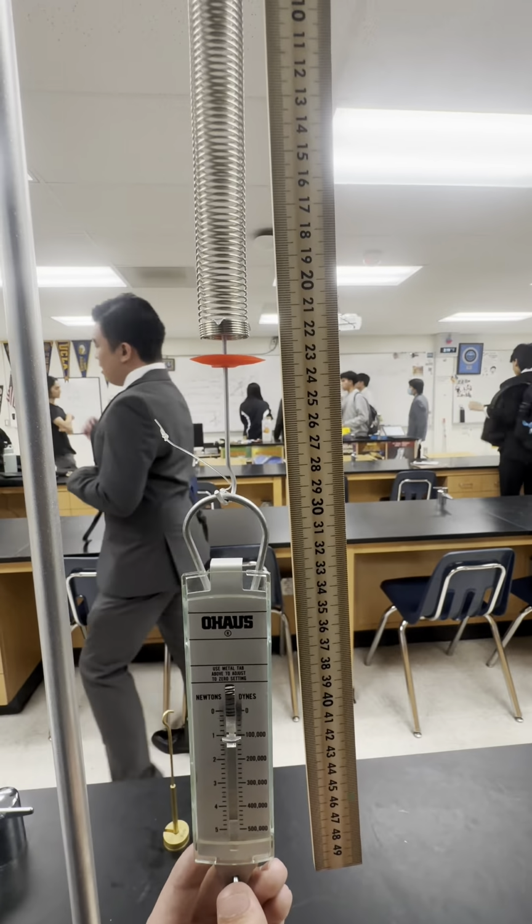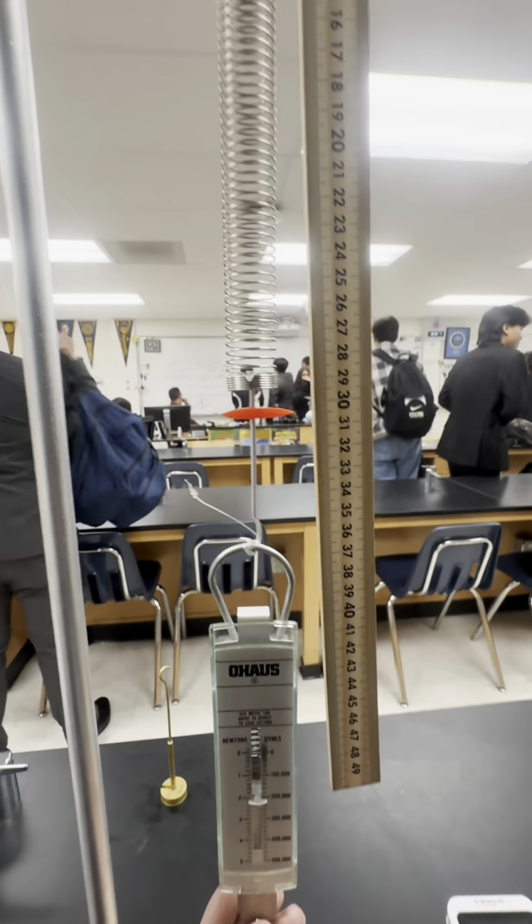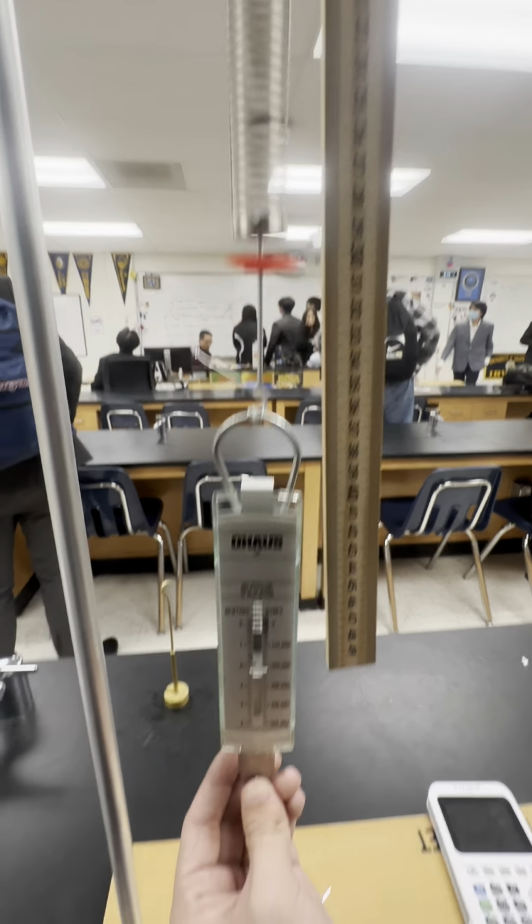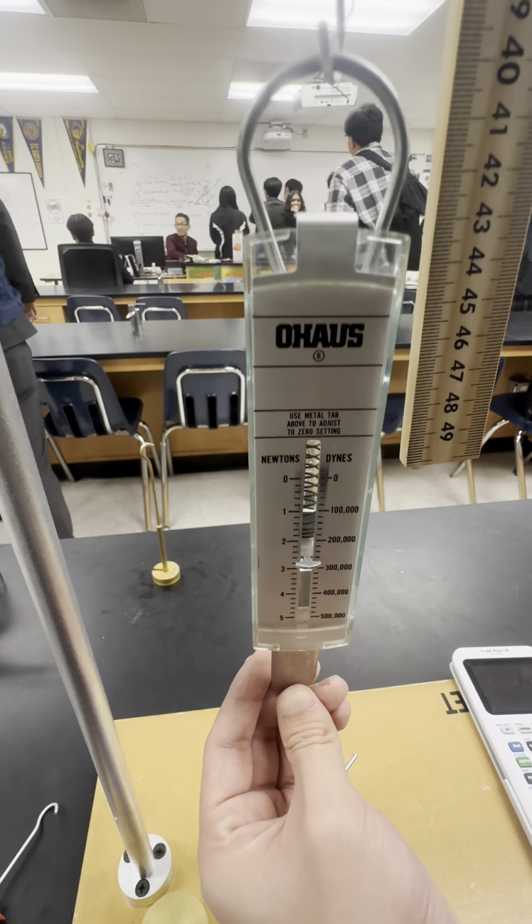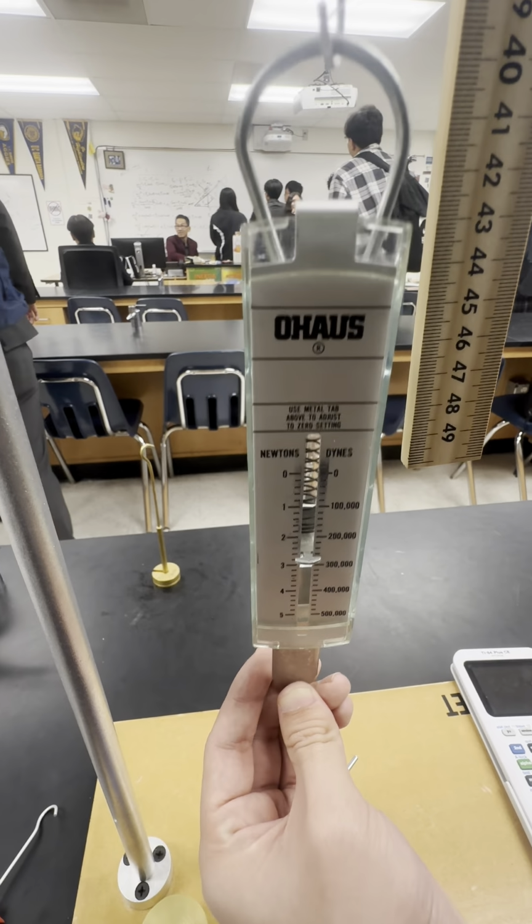Now, if we keep going here, we go down to two newtons. Our spring is now at 31 centimeters. And then we go down to about 3 newtons. We are now at 37 centimeters. And we go to 4 newtons.